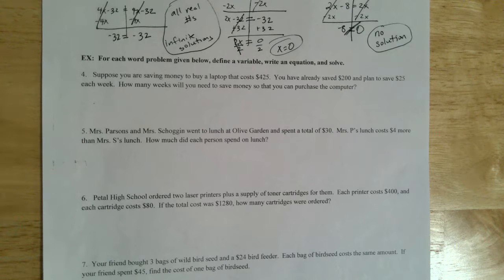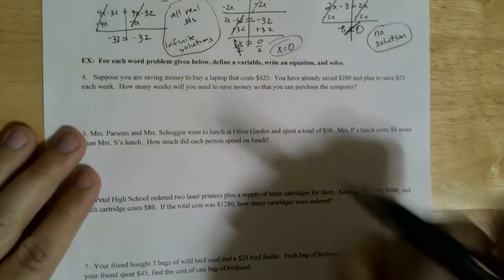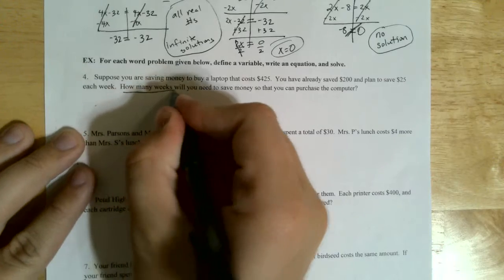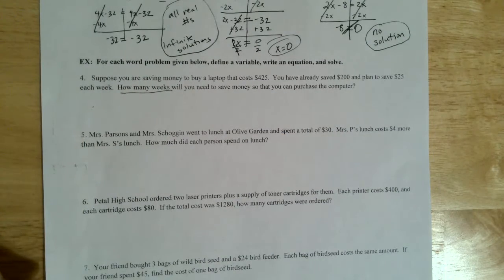Suppose you are saving money to buy a laptop that costs $425. You have already saved $200 and plan to save $25 each week. How many weeks will you need to save money so that you can purchase the computer? All right, so what we always want to identify first is what are we solving for? Okay, so the thing that we're solving for is how many weeks.